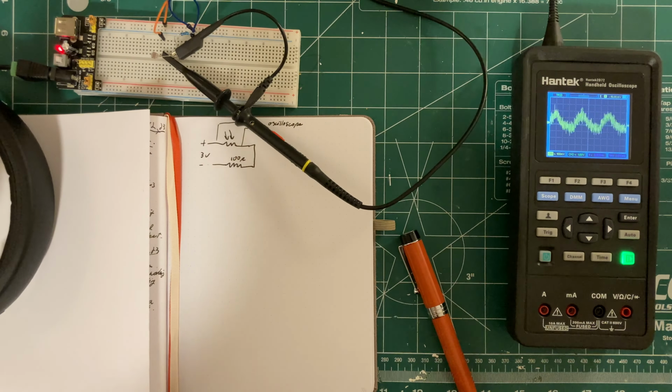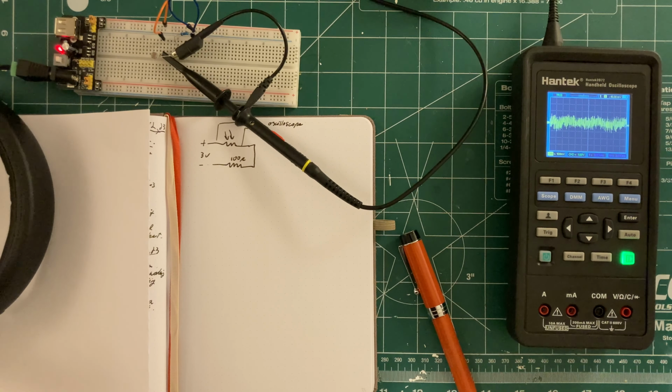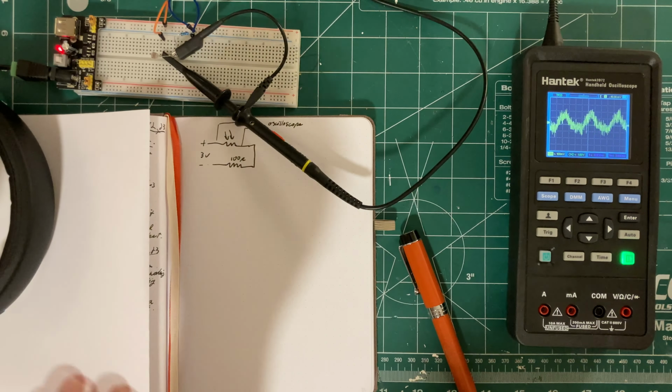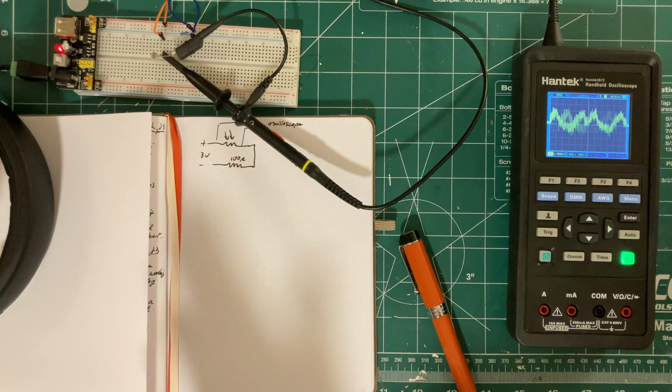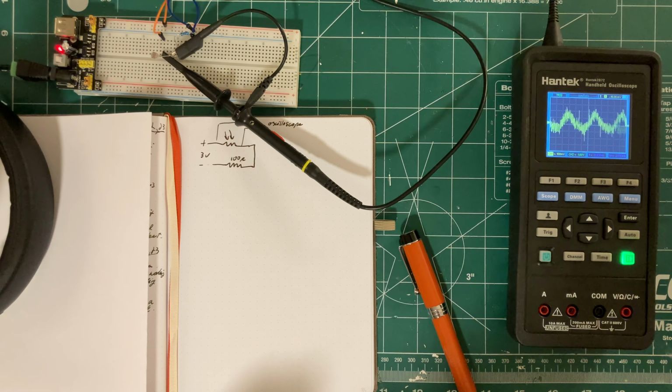That's so noisy a waveform that the trigger is not working very well. If I shade it by standing over there, right, if I shade it from that light, it goes in. But the other two lights in the room appear to be reasonably constant.